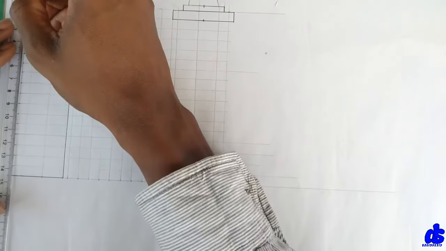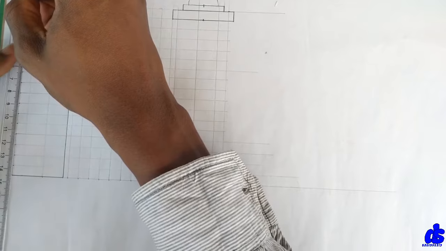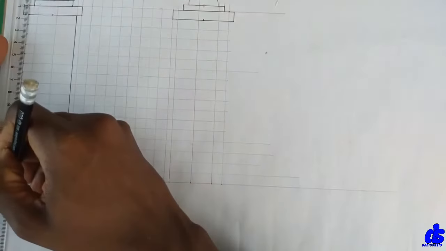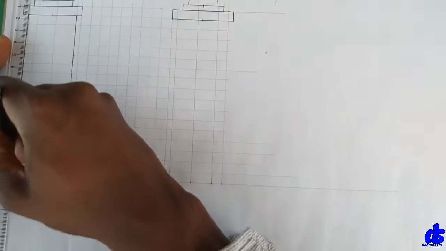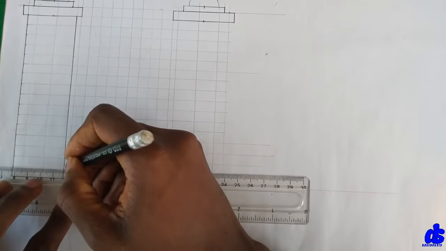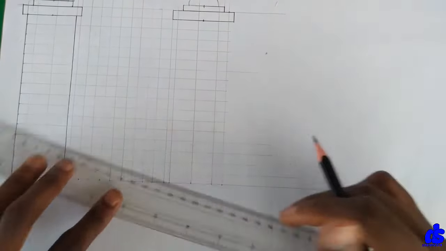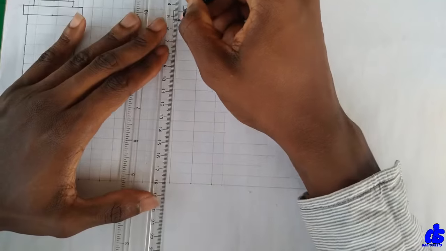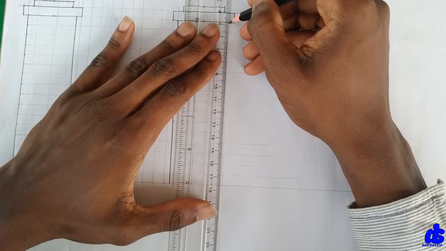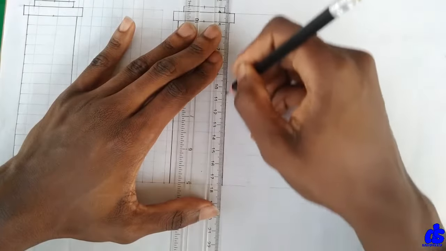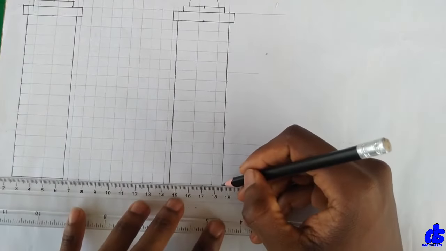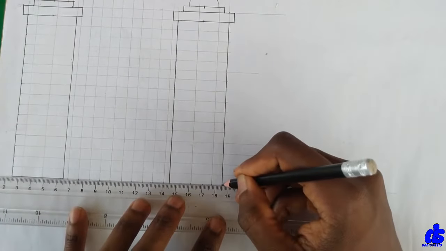Now the lines I'm drawing now are continuous thick lines. So I just need to draw. Let me also draw this one too. The reason I'm not using the t-square and the c-square is that I already have the outline there, so I'm just tracing it.